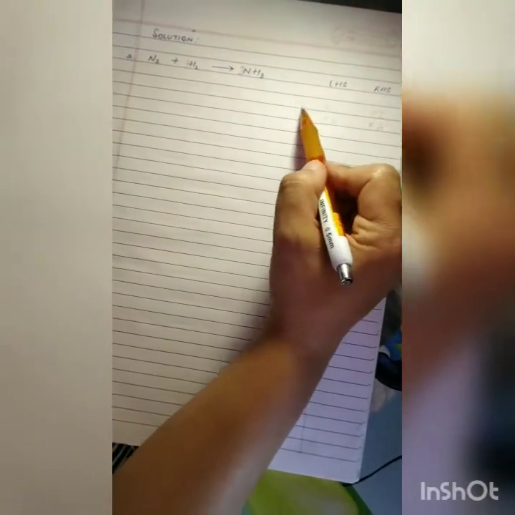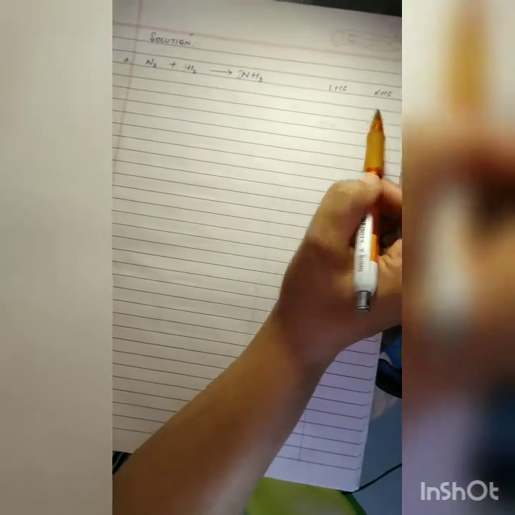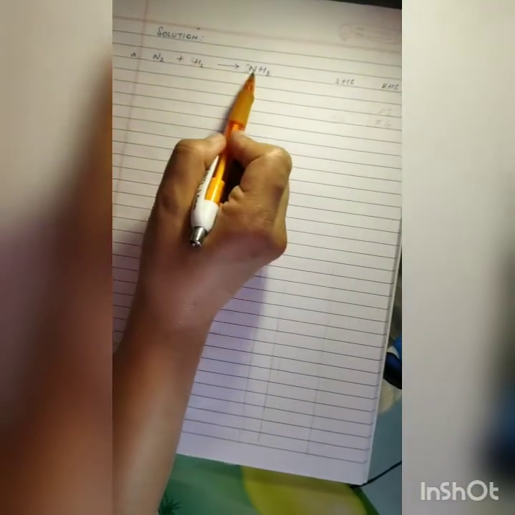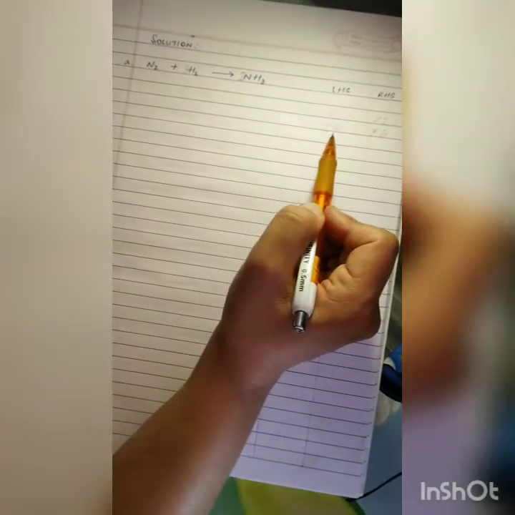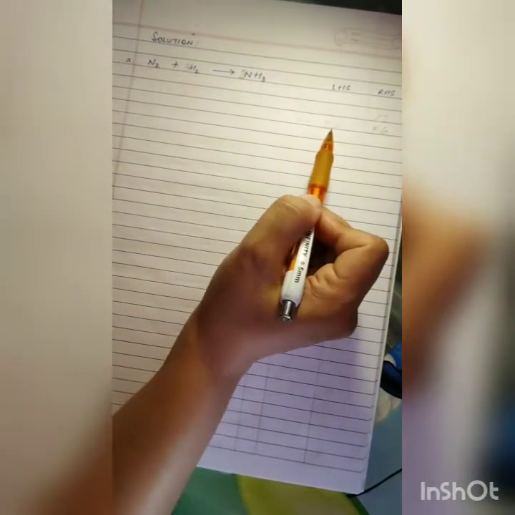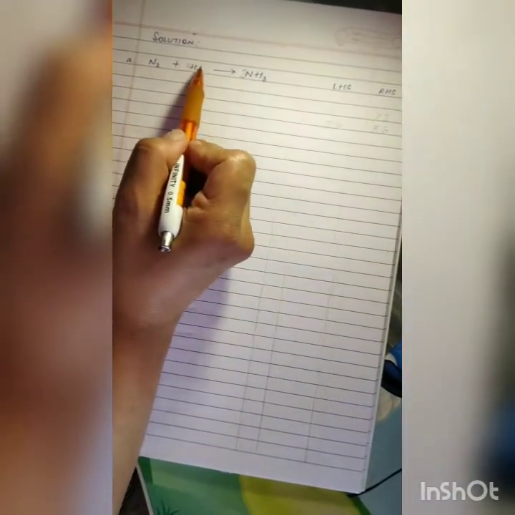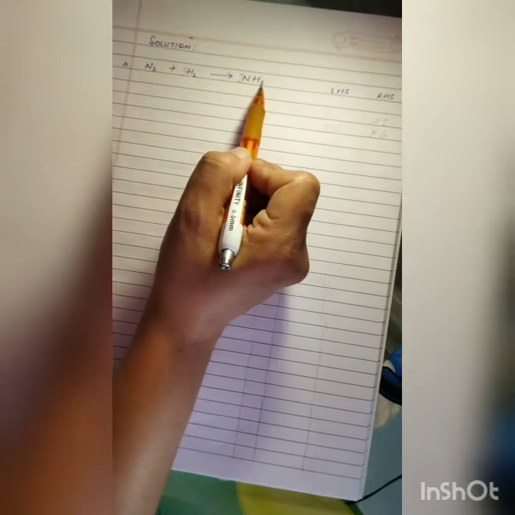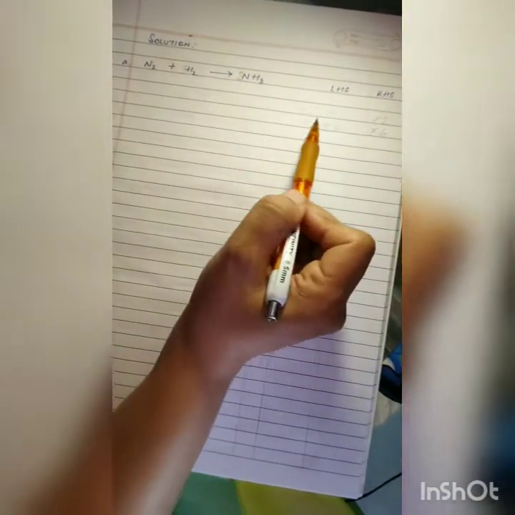See here, nitrogen 2, 2. In the left hand side also 2, in the right hand side also 2. Hydrogen, 2 3's are 6. So in the left hand side it is 6. In the right hand side also 3 2's are 6. 2, 2, 6, 6. That means this equation is now balanced.